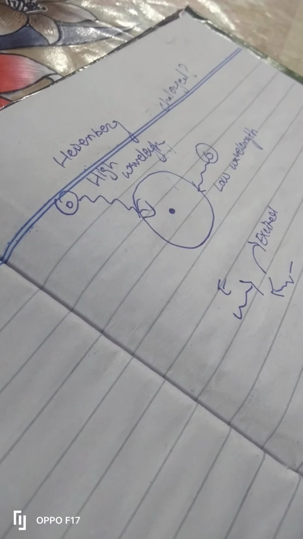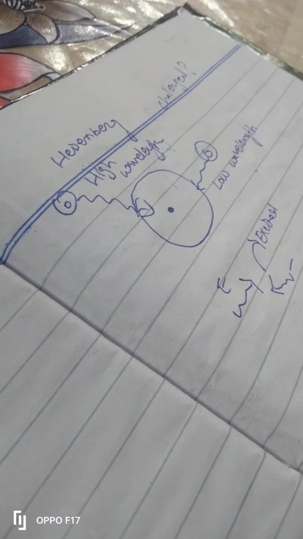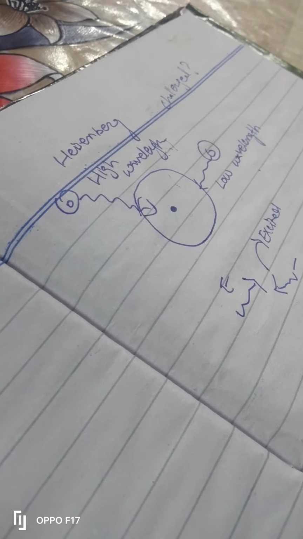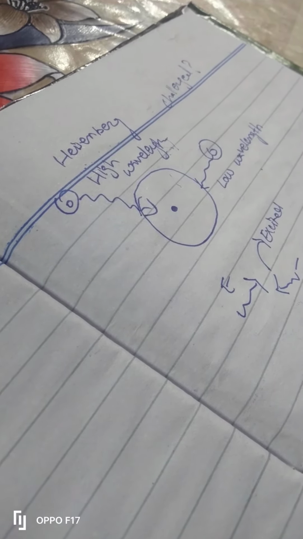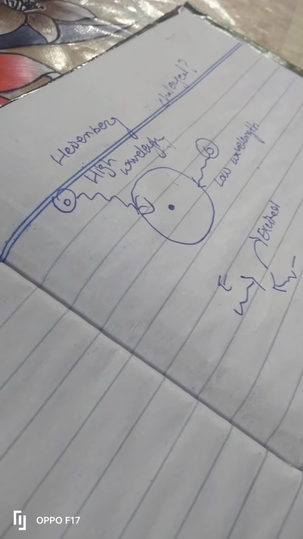Bohr that I couldn't see the electron. How did you see it? I have done my experiment. Where is the electron? I couldn't even see the electron. I couldn't see the circular motion. I want to see where it is. So this is how he challenged Bohr.